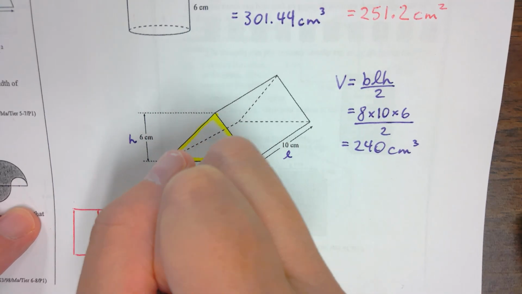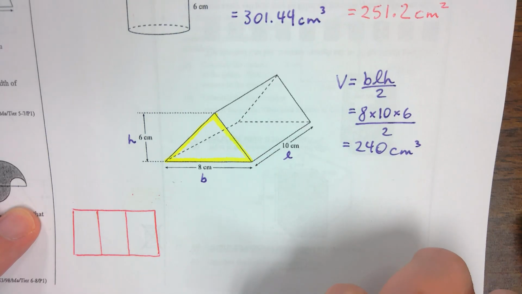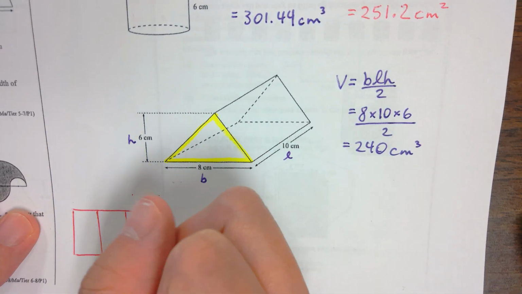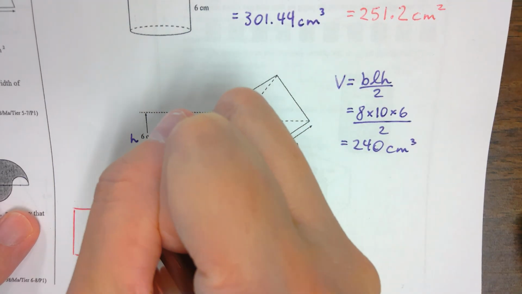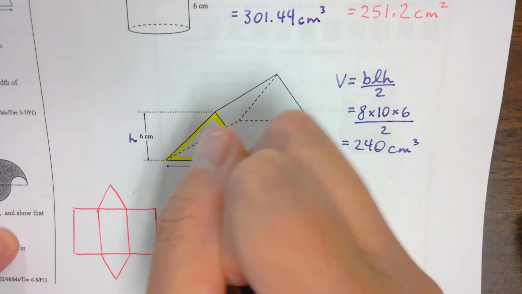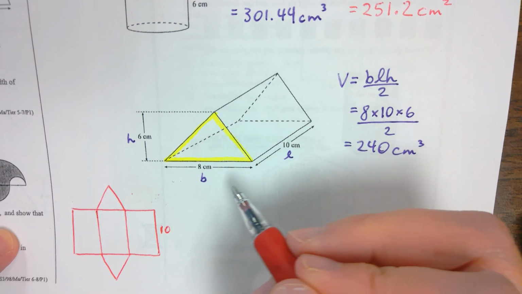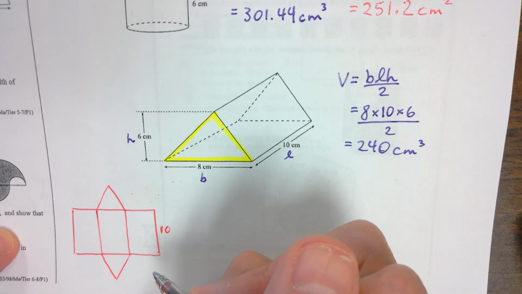So 1, 2, 3. And then what's on the top and bottom? Triangle. Yeah, 2 triangles. Okay. Right, now to put in the numbers. So this is 10 right here. All the sides are 10. This side right here is 8.